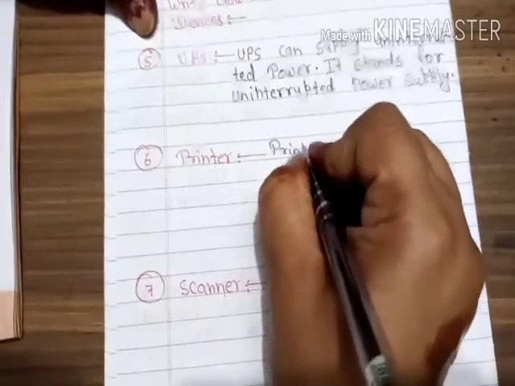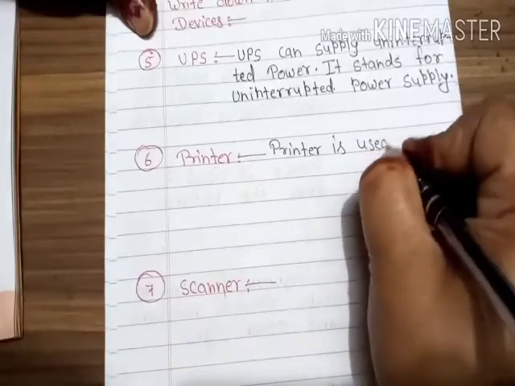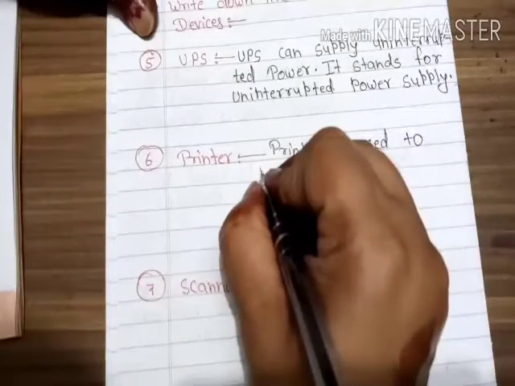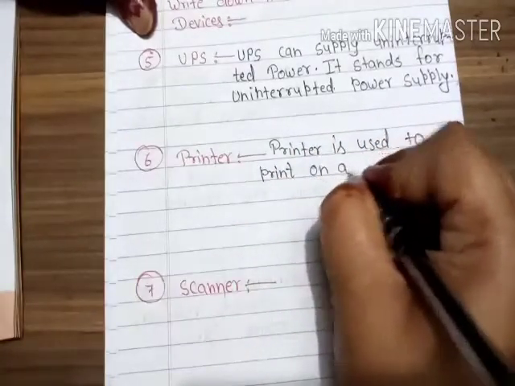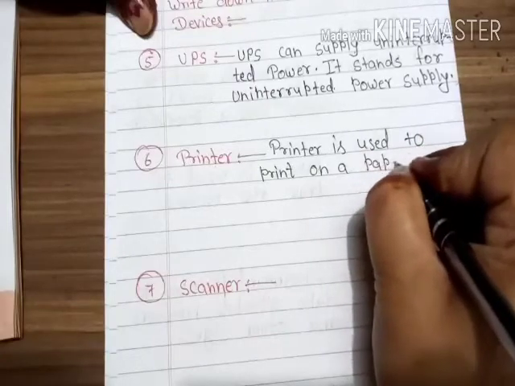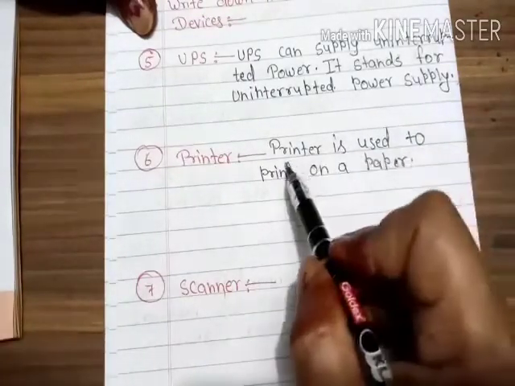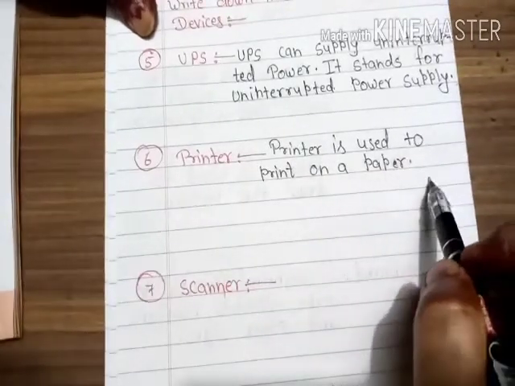Printer is used to print on a paper. This is the use of printer. Printer is used to print on a paper.